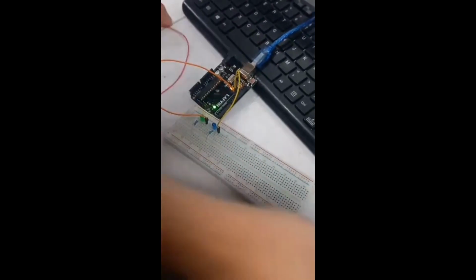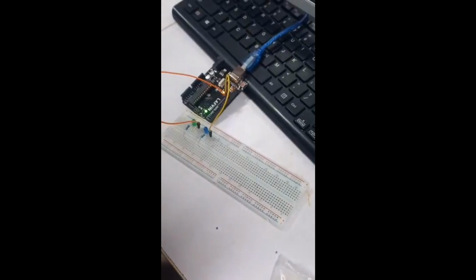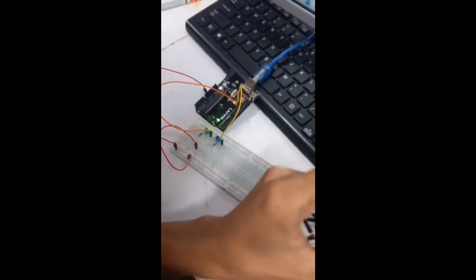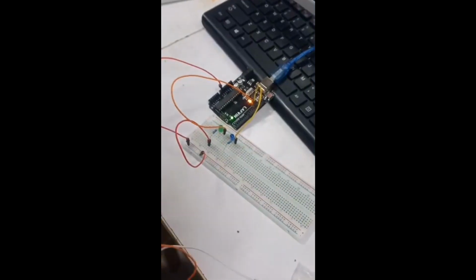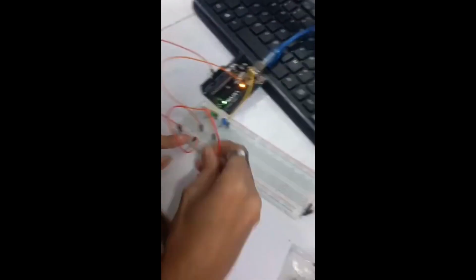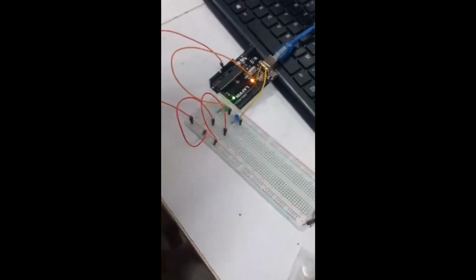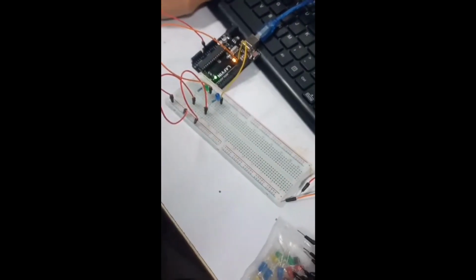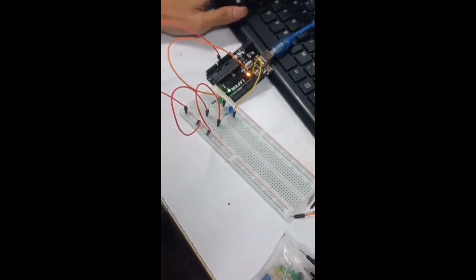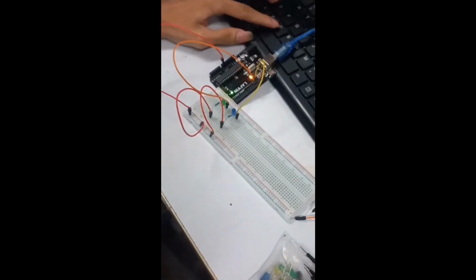Testing and triumph. Witnessing the response. First, upload the sketch and observe the initial LED states. Second, gently tilt the sensor in both directions and witness the corresponding LEDs illuminate, each indicating a different tilt orientation.